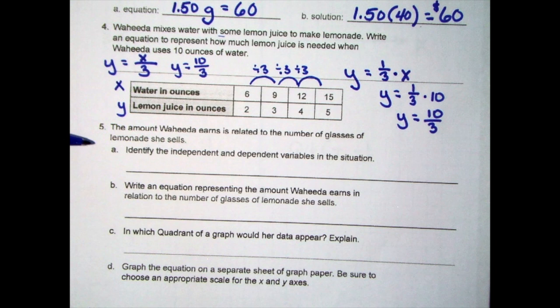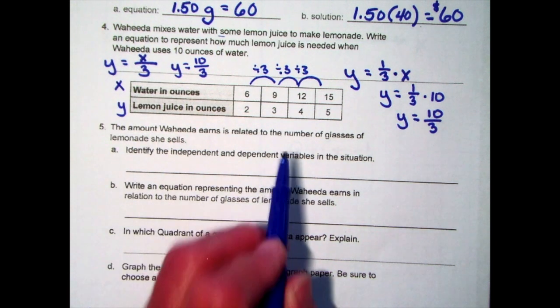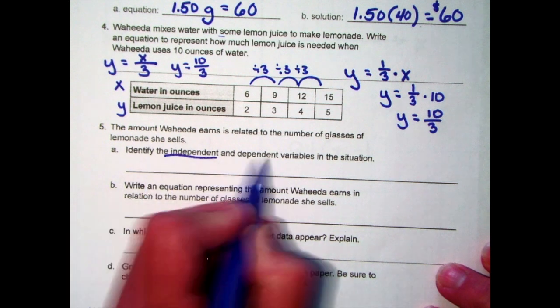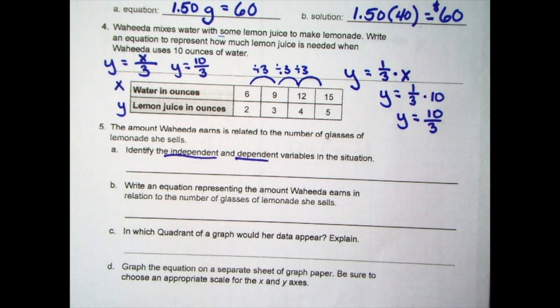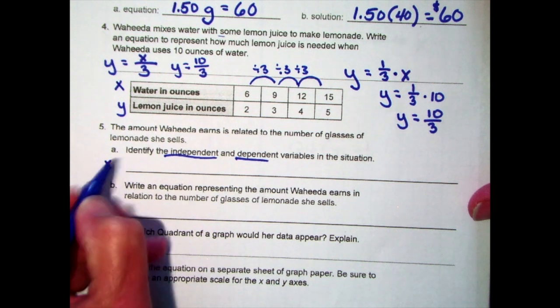I want you to identify the independent and the dependent variables in the situation. So independent variables just mean that it's independent. It doesn't have to have any help. It's always going to be the same.